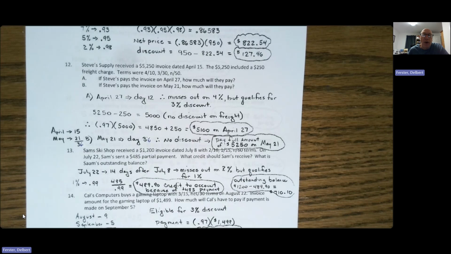Well, the date on the invoice was the 8th. If we're looking at the difference between 8 and 22, that's 14 days. So we don't qualify for the 2%. We miss on that, but we are within 15 days, so we will qualify for a 1% markdown based on paying within the first 15 days. So what we're going to do is again get that complement fired up for 1%. If we don't pay 1%, we pay the other 99%.